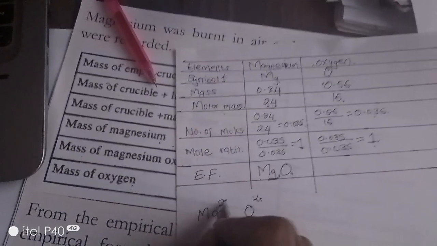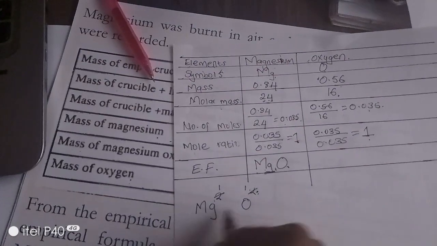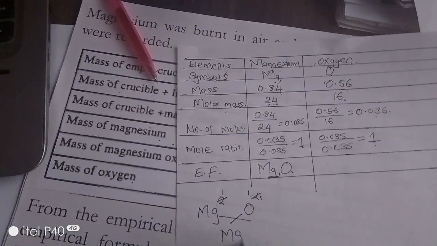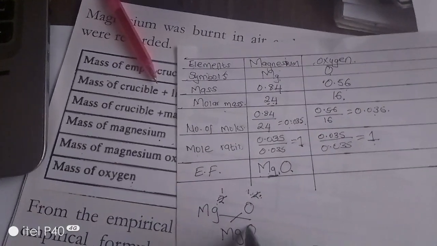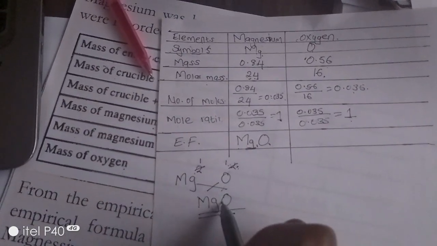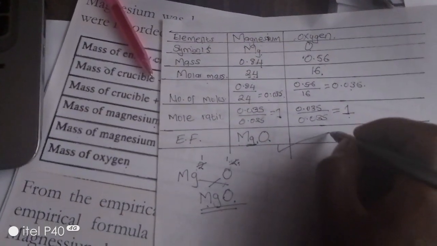Yes, 2. So 2 can divide here to get 1, and also here to get 1. So when we interchange the valencies, we are going to have magnesium 1 and oxygen 1. So you can see the formula for magnesium oxide is MgO. So meaning this is correct.